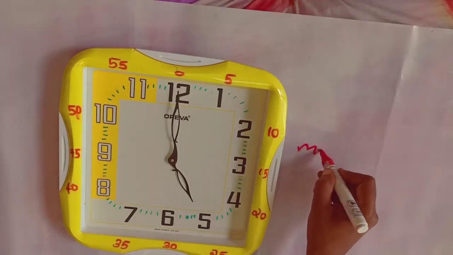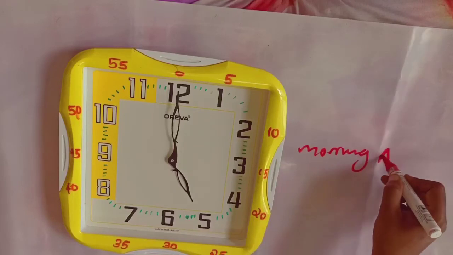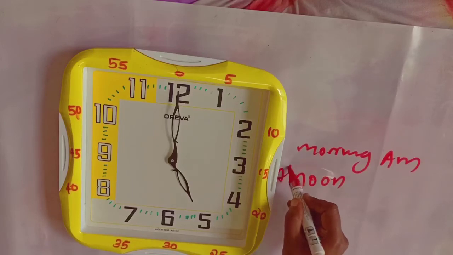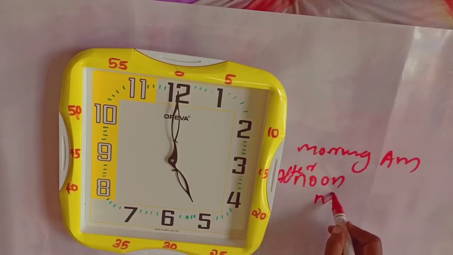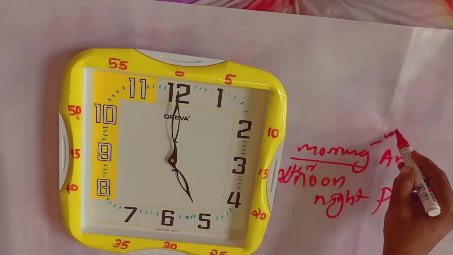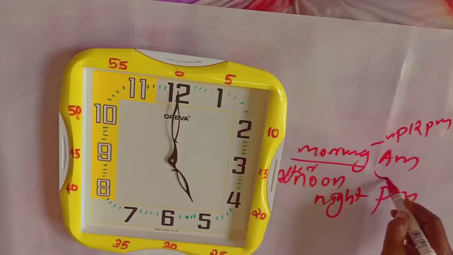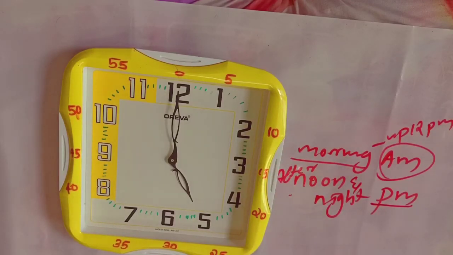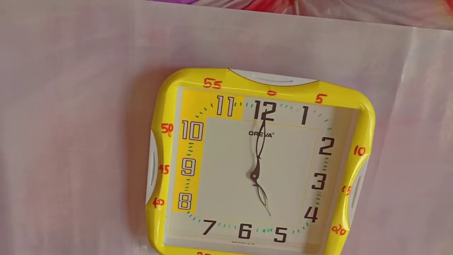So all the morning times will be AM, and all the noon, afternoon and night times will be PM. Okay, all the morning up to 12 noon is AM, and afternoon and night will be PM. Okay, get it? Hope you understand how to tell time and the concept of AM and PM. Okay, that's all for today. Thank you.